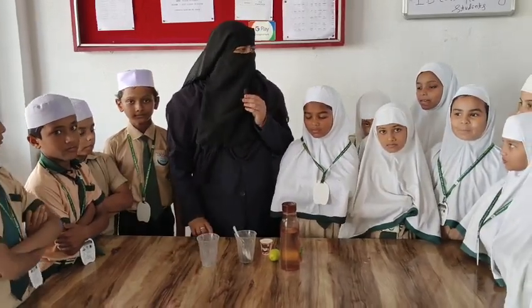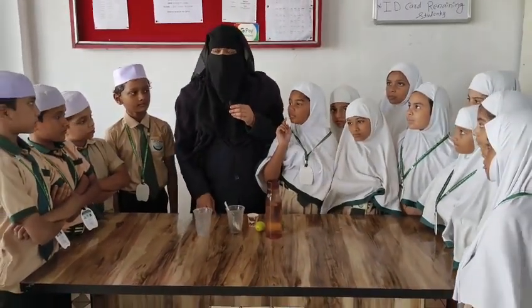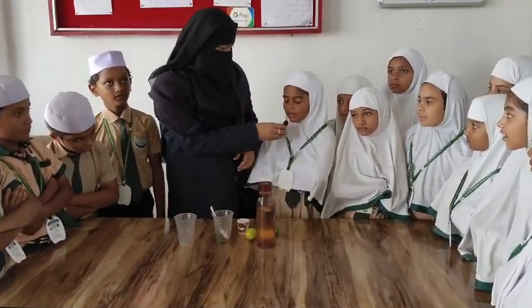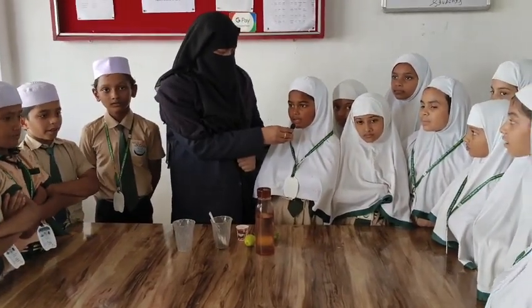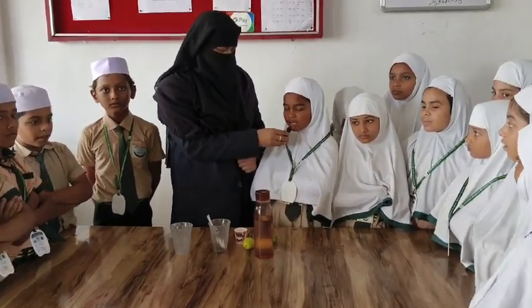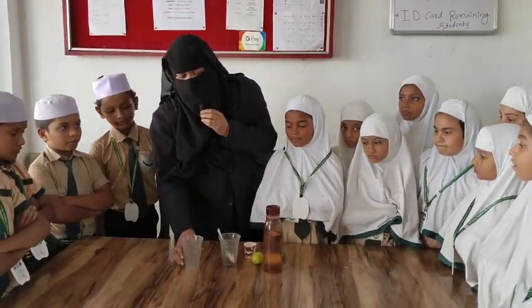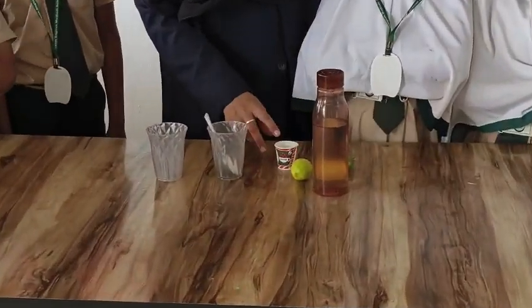Today we are going to do an experiment to check density. First of all, can anyone tell what is density? Yes. The mass of an object per unit volume is measured as its density. So we will check the density. For that we require 2 glasses, water, lemon, salt.